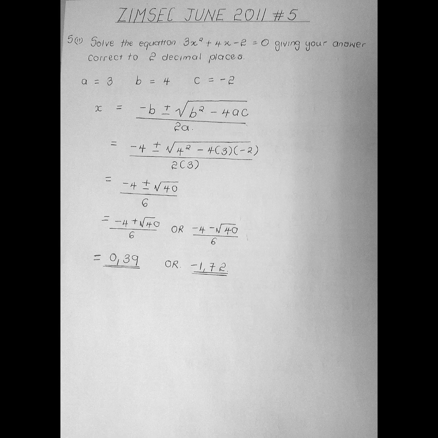And then the next question, it is requiring us now to solve the equation 3x squared plus 4x minus 2 is equal to 0, giving the answer correct to 2 decimal places. Again, we need to have our A as 3, B is 4, C is negative 2. So we are going to substitute correctly in our quadratic formula.